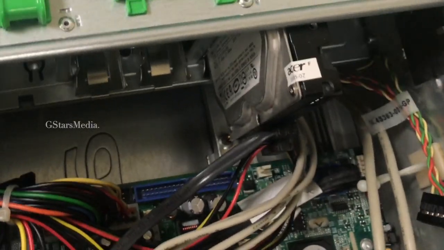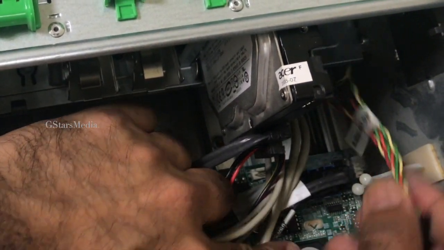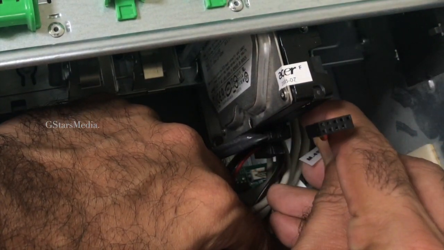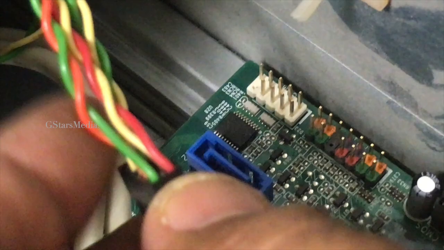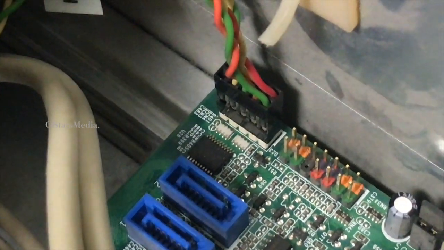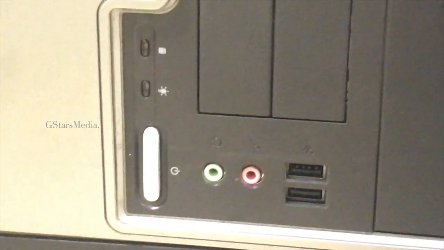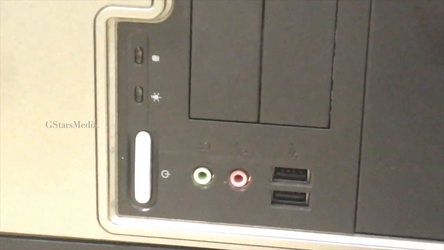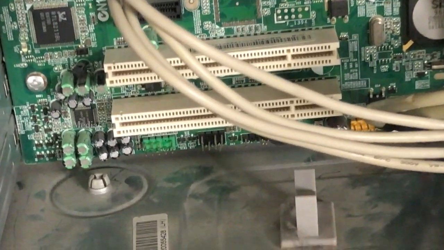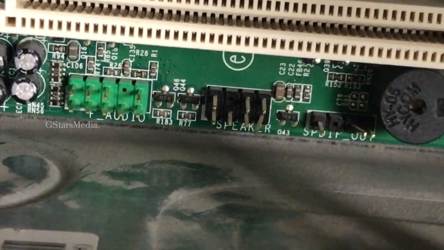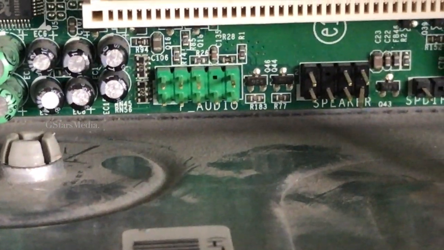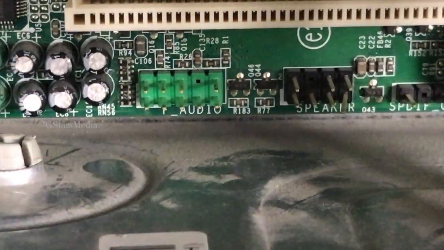Front panel connectors. These connectors link the motherboard to the power button, reset button, LED indicators, and other controls on the computer case's front panel. Audio header. This header allows you to connect front panel audio jacks on the computer case to the motherboard for the audio input and output.